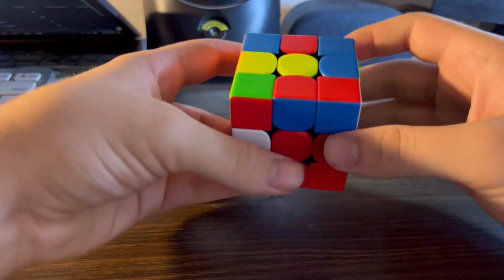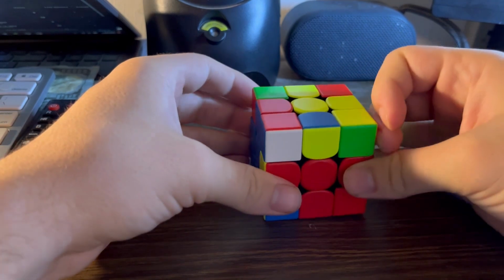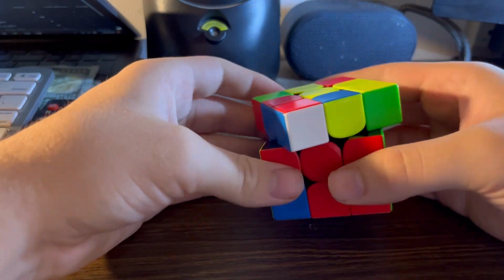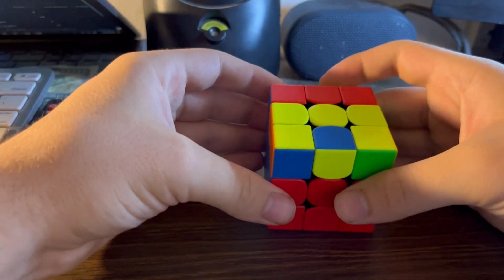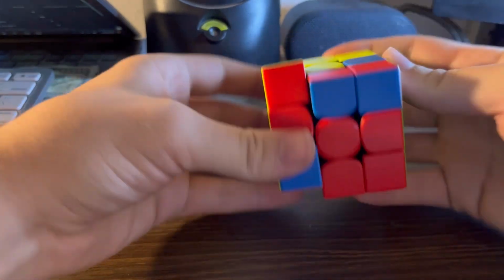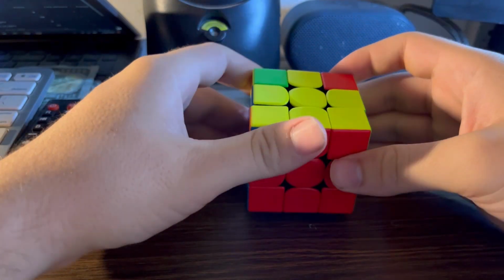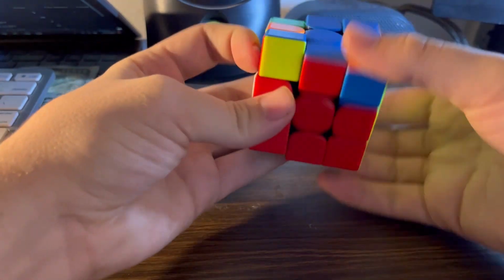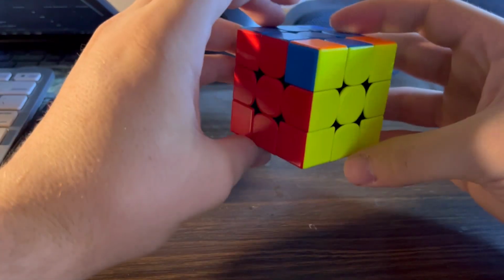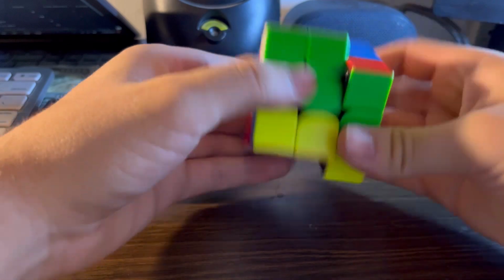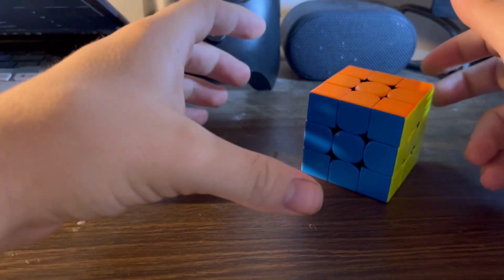And then what you're going to do is move the yellow piece away so that it's making like a hook thing. And then there are two ways to insert an F2L. There's that way, but that will only keep us with a bar. But if we do it this way, it'll give us a cross. So then we just have to do the rest of OLL, and then PLL right here, and it is solved.